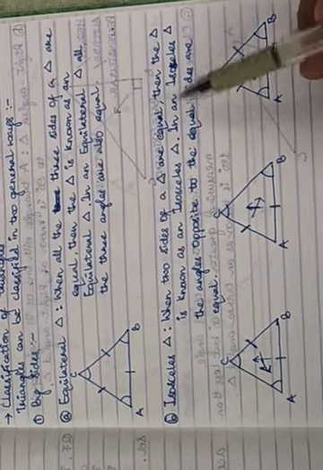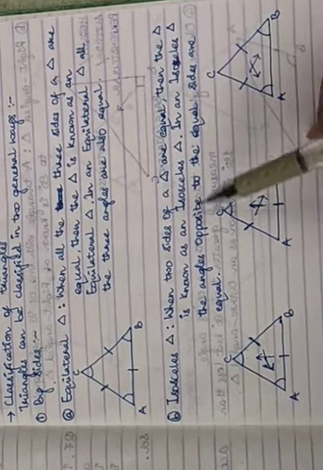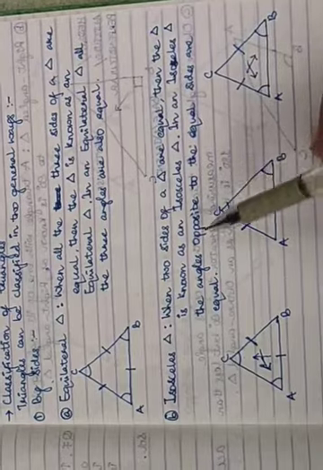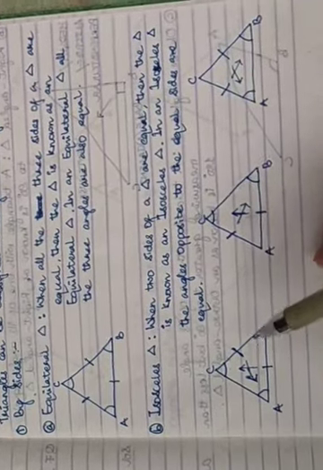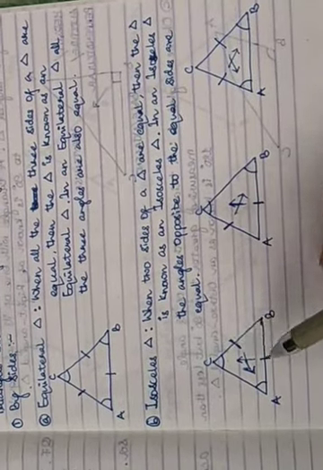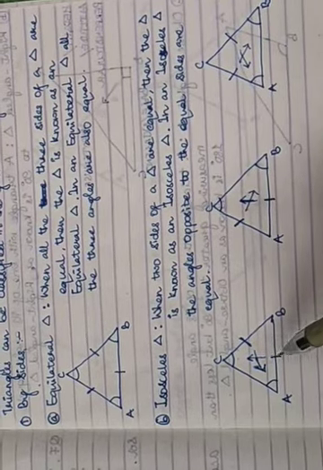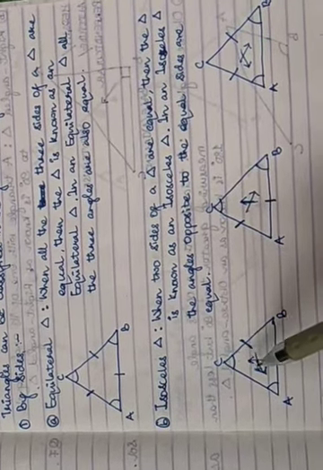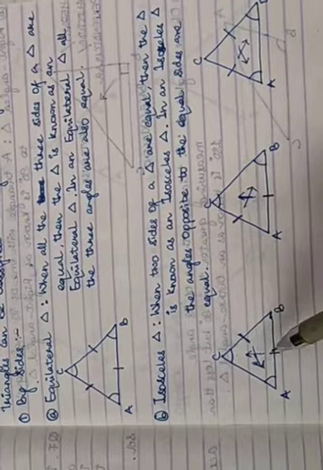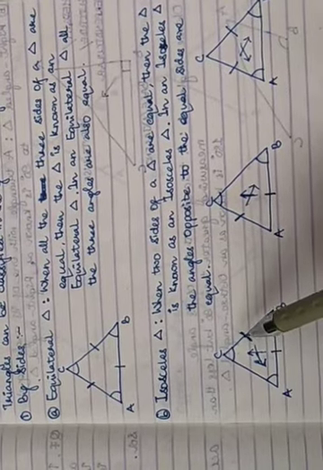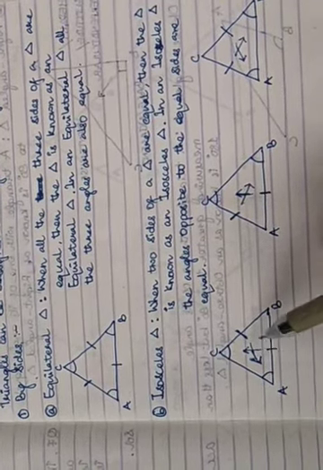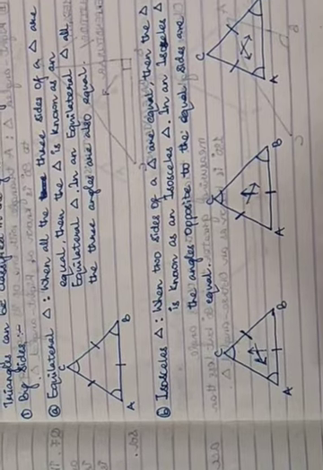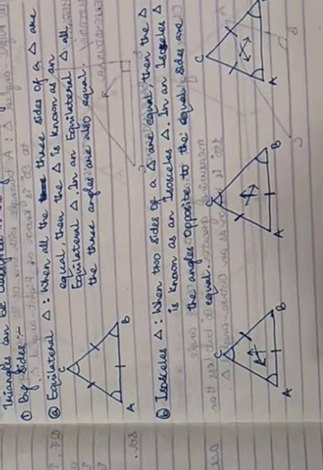See, in an isosceles triangle, the angles opposite to the equal sides are equal. So for these two equal sides, which is the opposite angle for this side? This one, I have marked an arrow here. The opposite angle for this side is this one, and the opposite angle for this side is this one. That means for this figure, angle A will be equal to angle C.